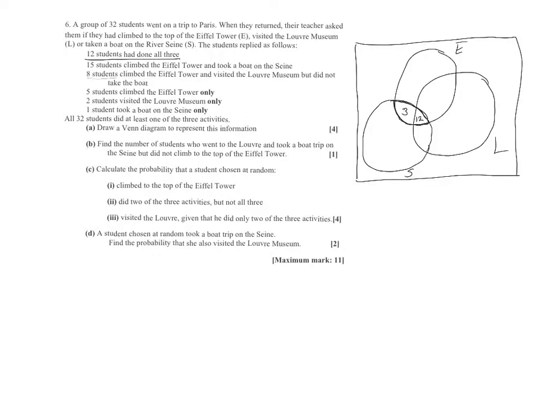Okay, the next statement is 8 students climbed Eiffel Tower and Louvre, but did not take the boat. Okay, so this is a different thing because this gives us that 8 did Eiffel Tower and the Louvre, but not the boat. So that would be this section right here. Okay, because that section is both Eiffel Tower and Louvre, but it is not the boat section right there. And so that is 8. Okay. The last one is, what else do they give us? They give us 5 students climbed only the Eiffel Tower, so that's easy enough, only Eiffel Tower. 2 students visited the Louvre Museum only.